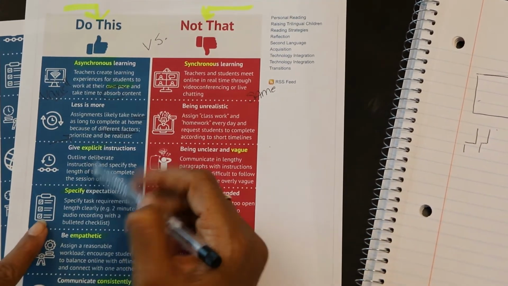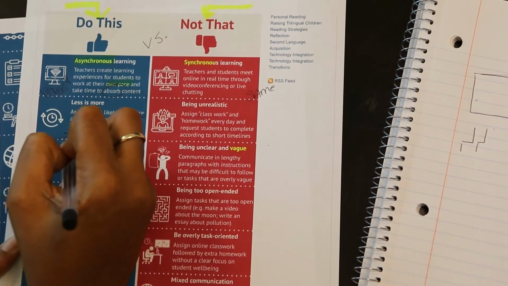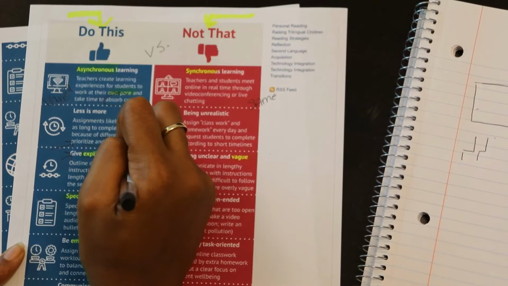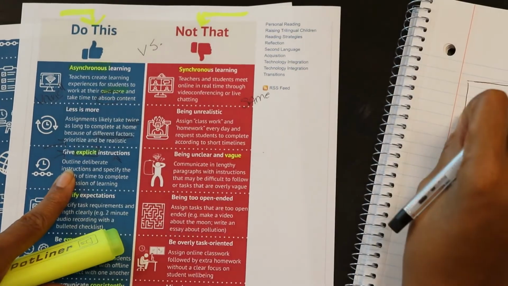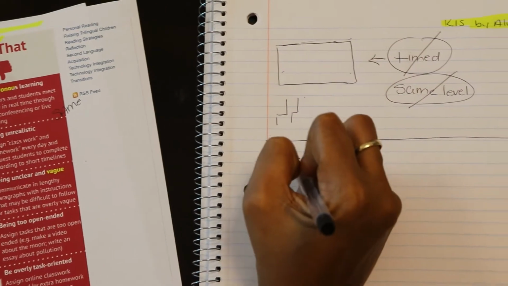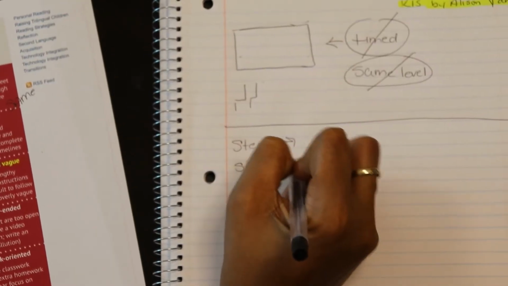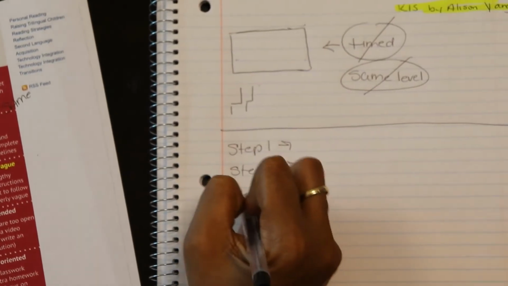Our next place to look at is explicit: direct instructions that tell exactly what to do. If we're talking about something, we would say step 1, complete this. Step 2, complete that. Step 3.